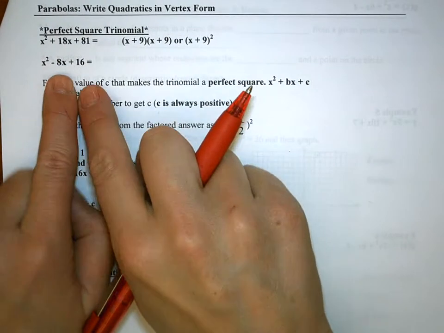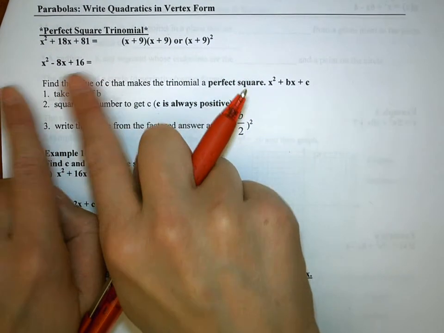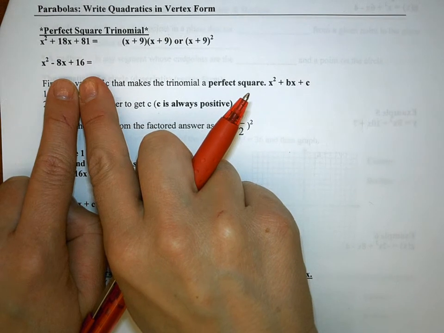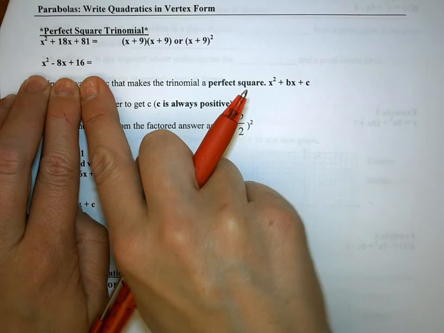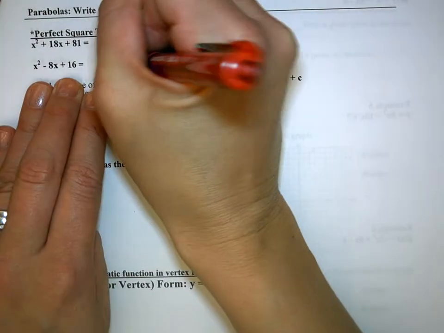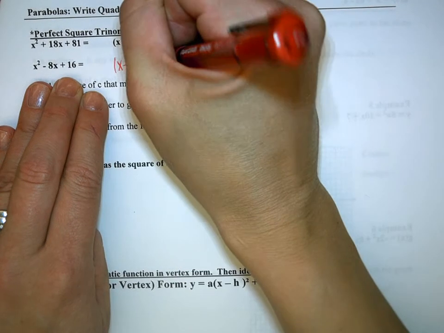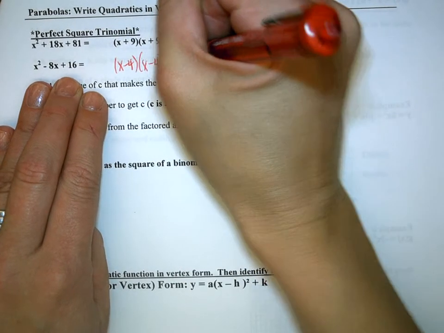How could I write this as a perfect square? Do you know how that one factors? x minus 4 squared. Yeah.